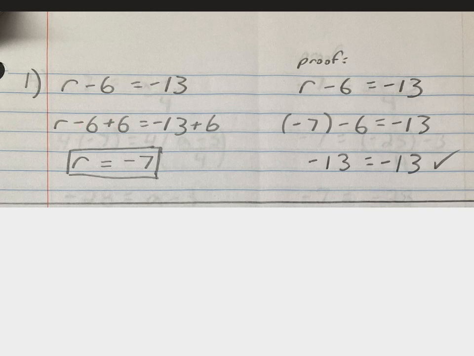These two undo each other. It's the reason we chose plus 6, because it undoes that minus 6. Equals. And now negative 13 plus 6. These are negatives, these are positives. These 6 positives will cancel out 6 of these negatives, but there's negatives remaining. How many remaining? 7. R equals negative 7.